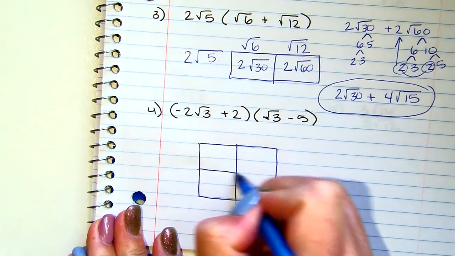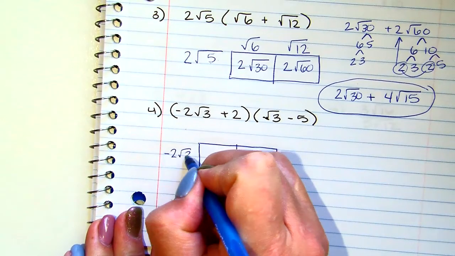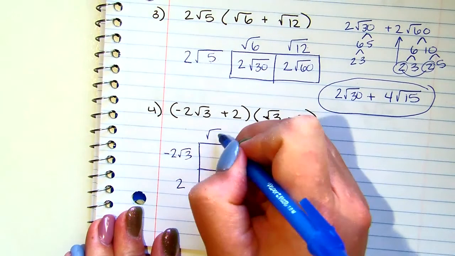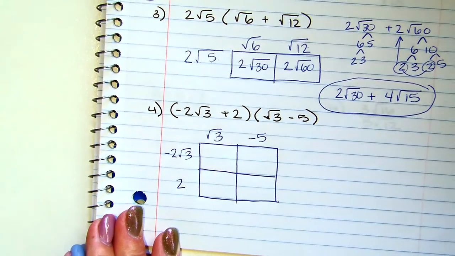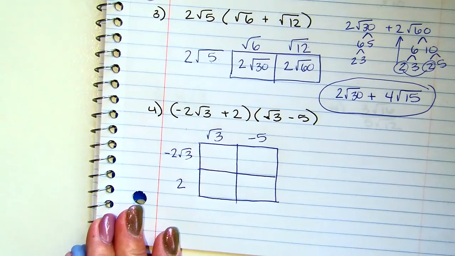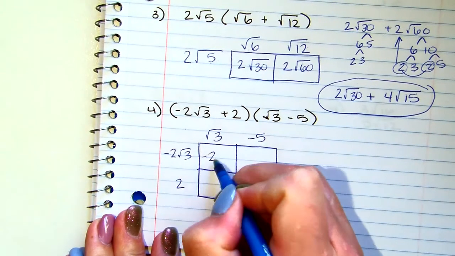I'm going to have negative 2 root 3 on one, and I'm going to have 2 on the other. On top, I'm going to have root 3, and I'm going to have negative 5, because I have a minus 5. Now, we're going to go ahead and combine things together. So I'm going to have negative 2 in front, and then 3 times 3 is 9.